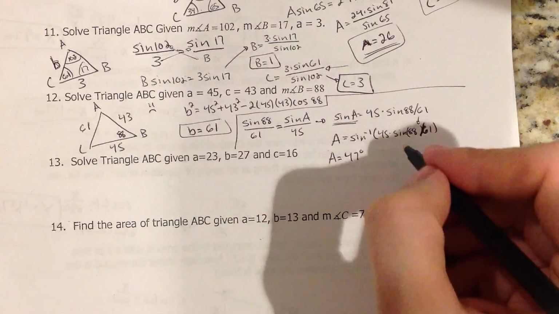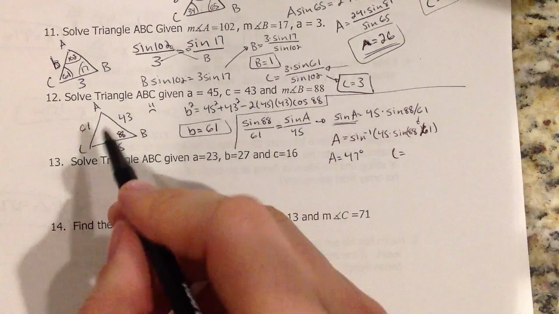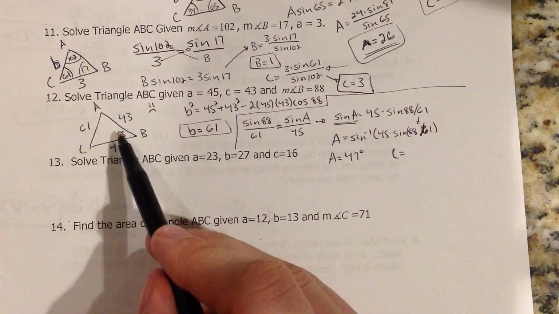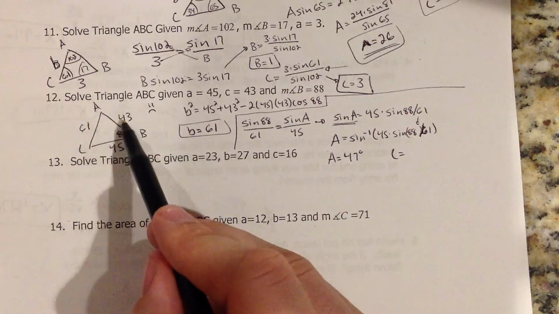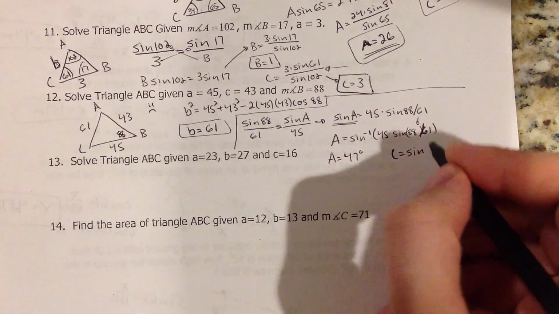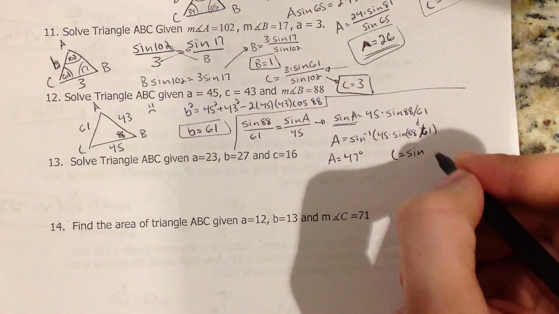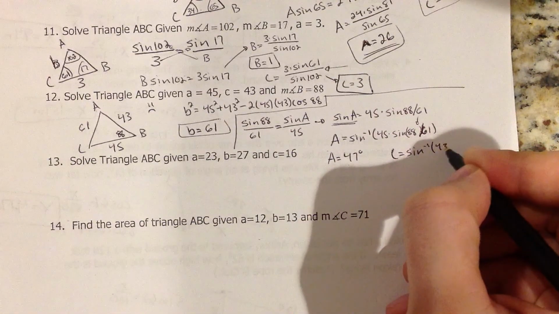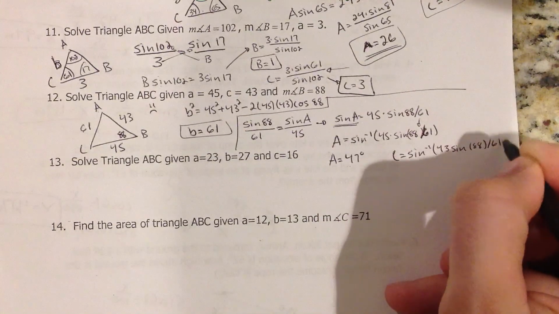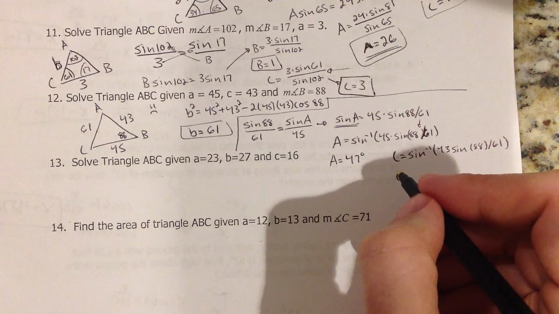Now, your angle C. The cool thing about angle C is the only thing that's changing is instead of having a side of 45 that went with A, you have a side of 43. So you already know what it's supposed to look like. The only thing that's changing is this 45 is going to change to a 43 because you're using sine C. So I've got inverse sine of 43 sine of 88 divided by 61. You're going to punch that out, and you're going to get C is equal to 45.